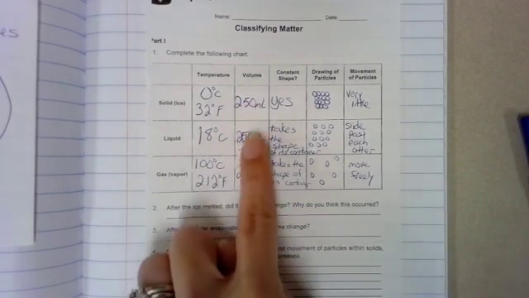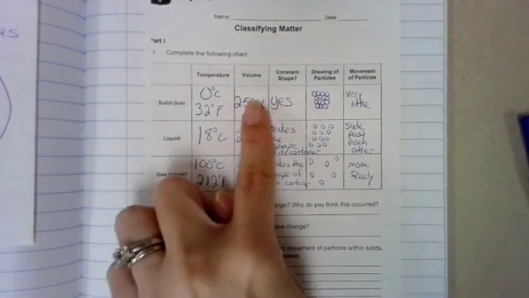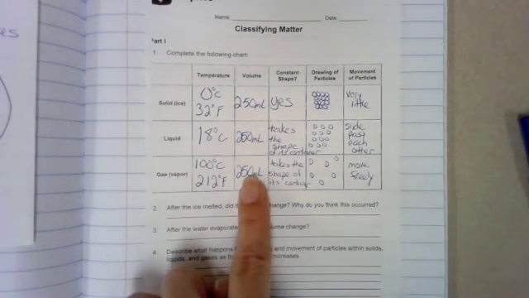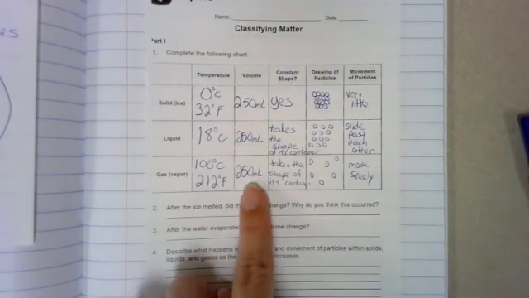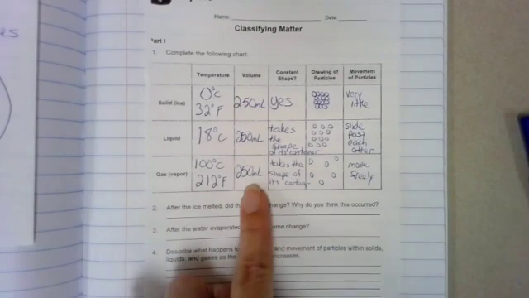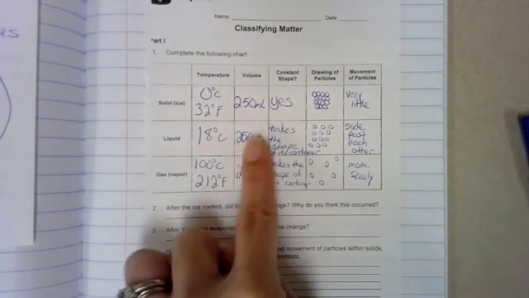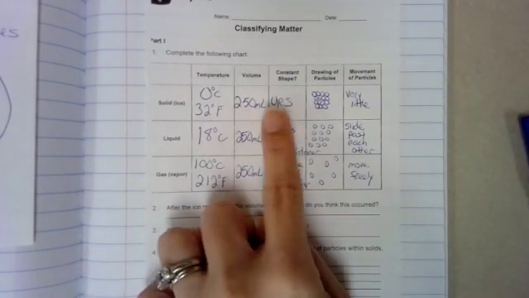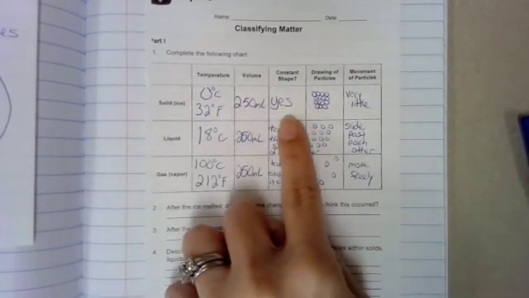In all 3 instances, I started with 250 milliliters of ice, liquid, or water to make water vapor. Did I end all 3 with 250 milliliters? No. The only one I actually ended with 250 milliliters was the liquid one. Constant shape. The solid, yes, it has a constant shape.